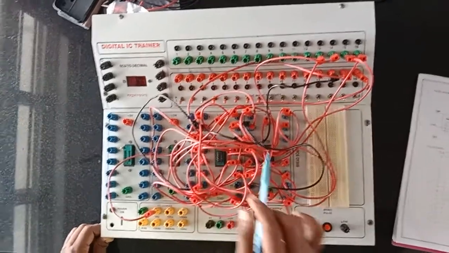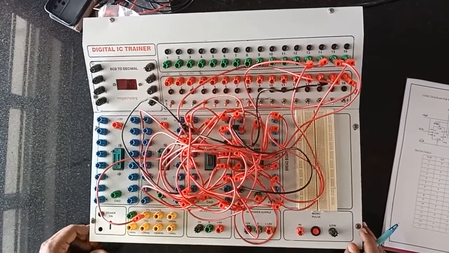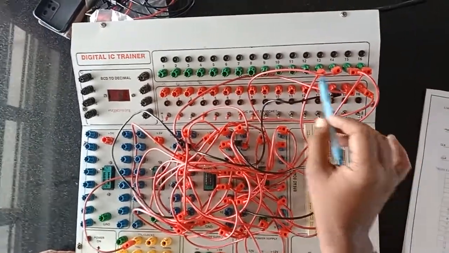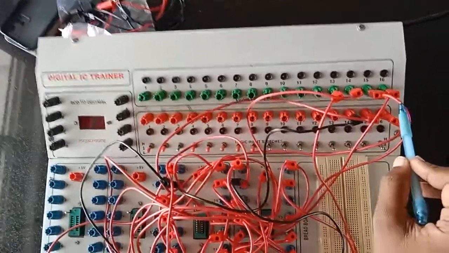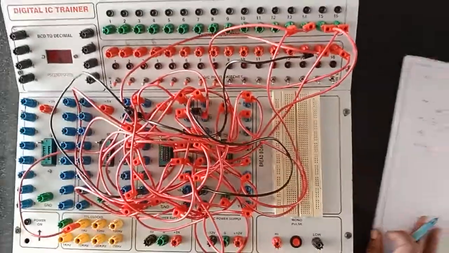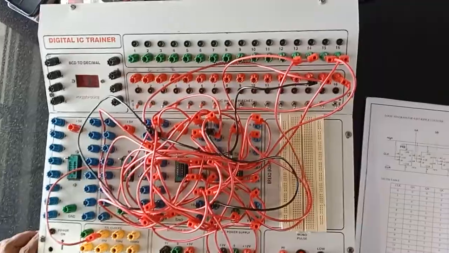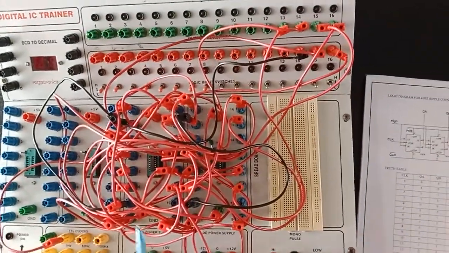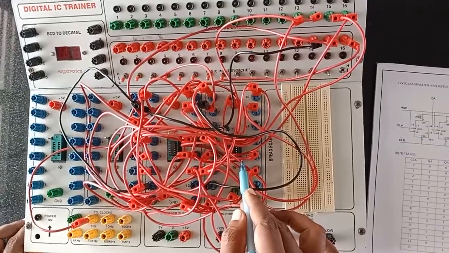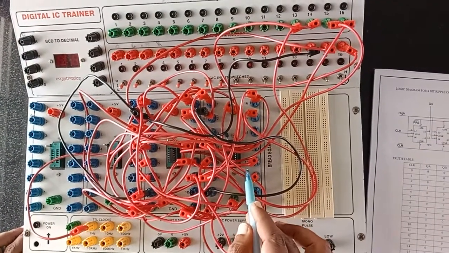So this is the implementation of the 4-bit ripple counter in the digital trainer kit. This is the input port, this green one is also an input port, and this is the output port. We are going to use two ICs. One is IC 7476 for the first two JK flip flops, and the second IC is for JK flip flops 3 and 4.